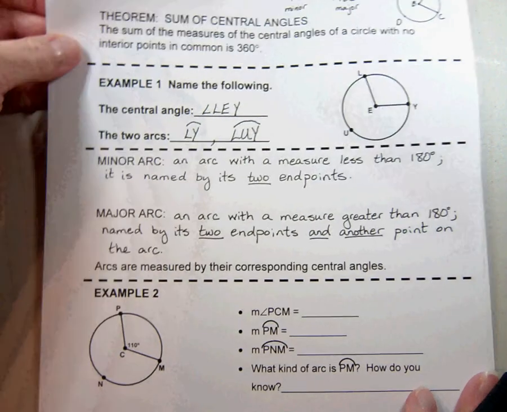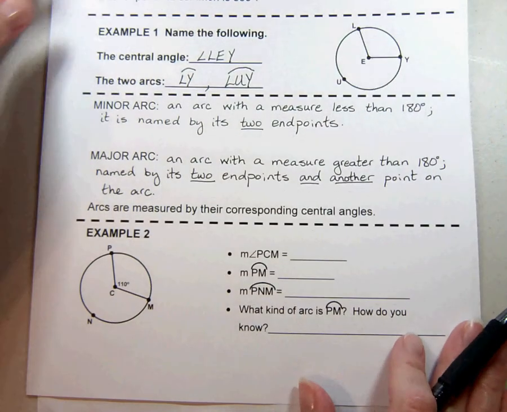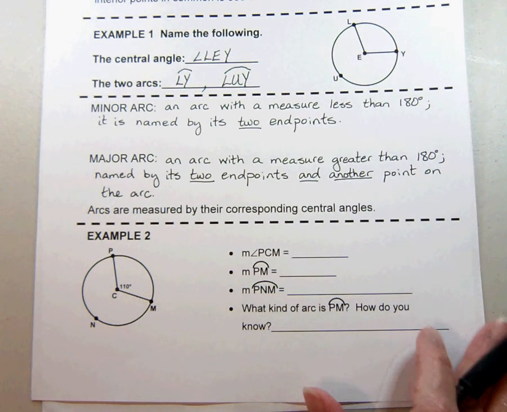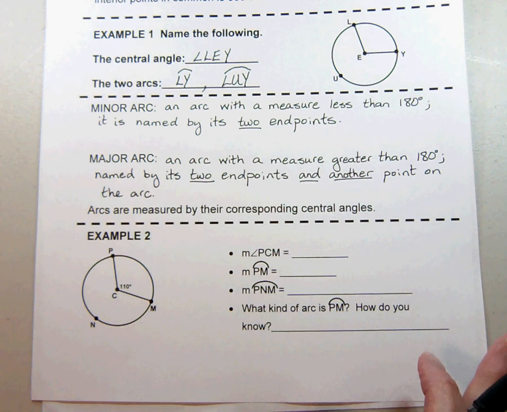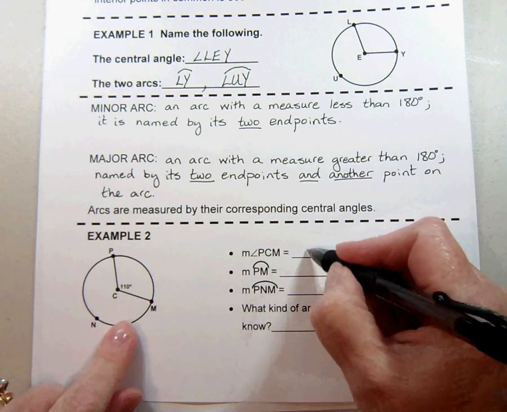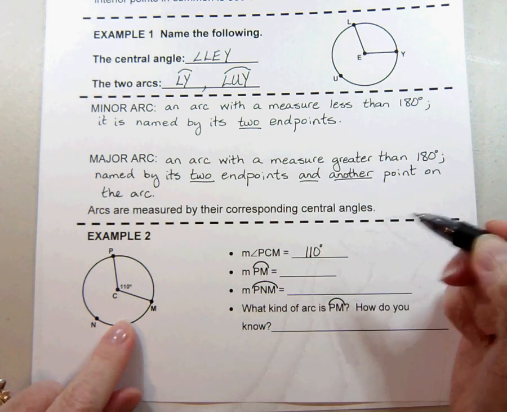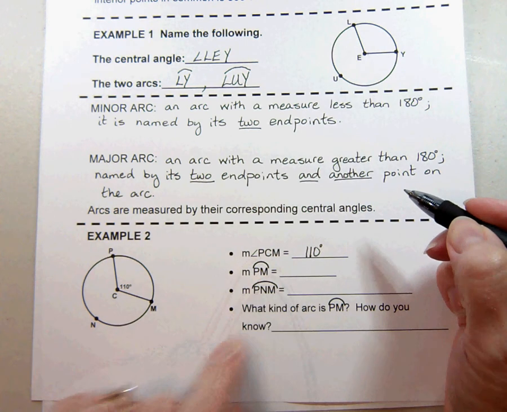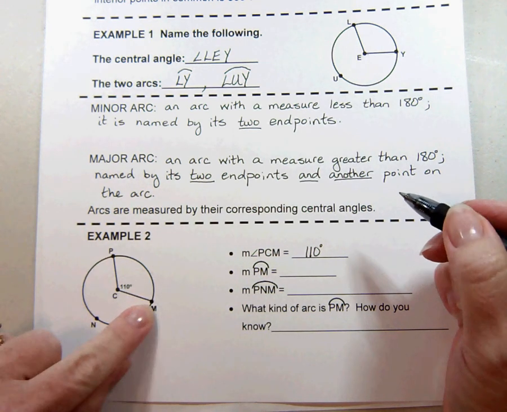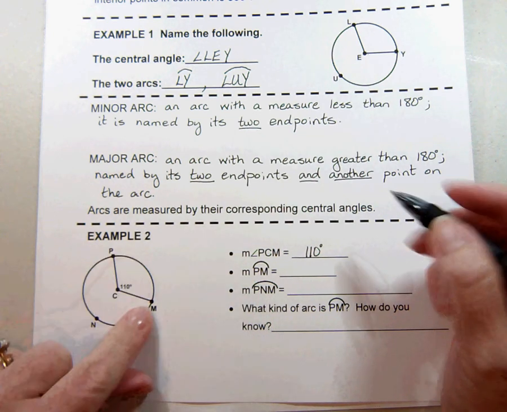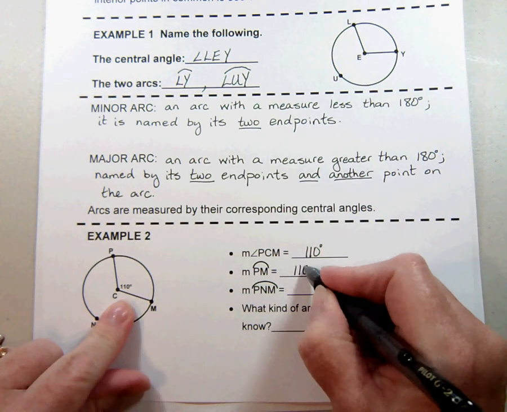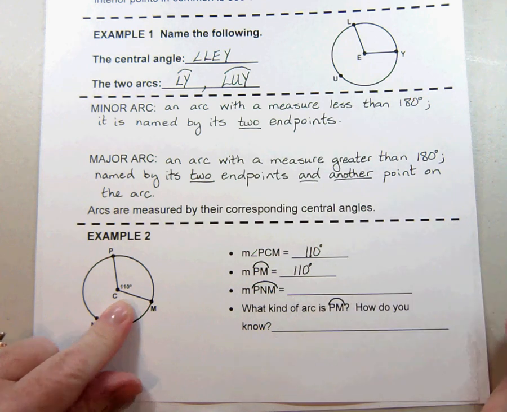On example 2, they want the actual measurement of arc PM. PCM is the central angle, so it's 110 degrees. This little curve mark means they want the actual degree of the arc. When it has an M right here, it means what's the degree. It always corresponds, which means it's congruent to the central angle.